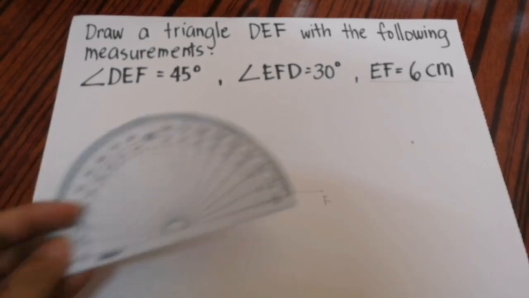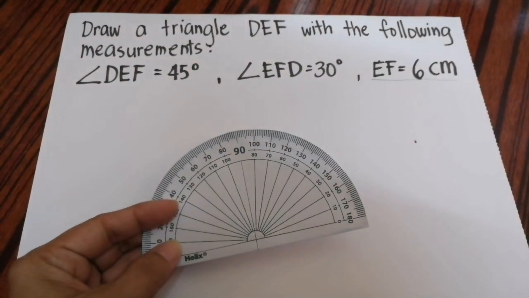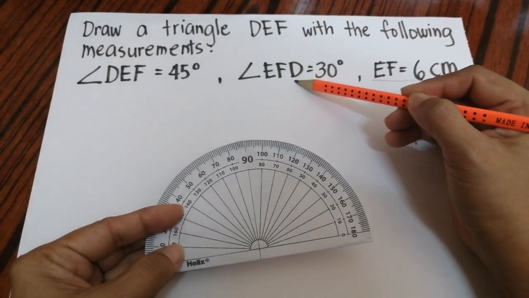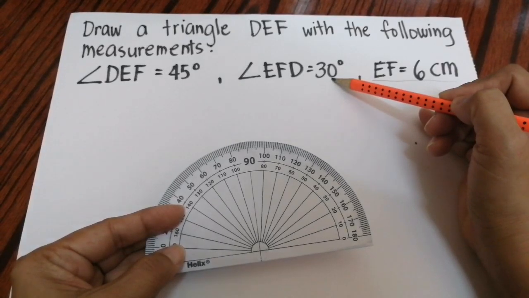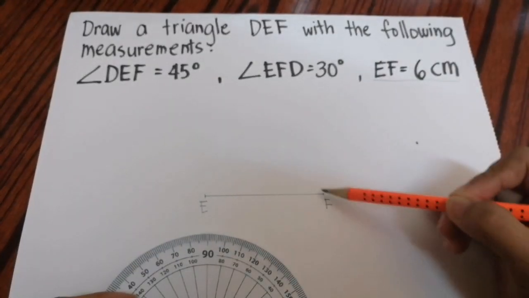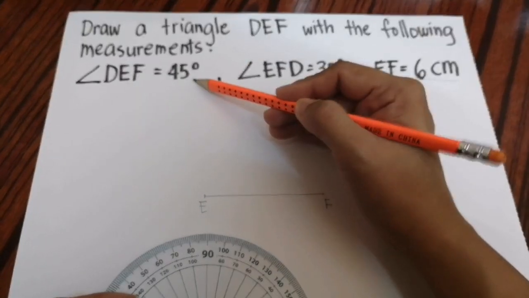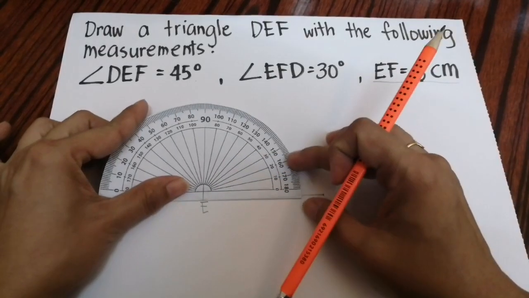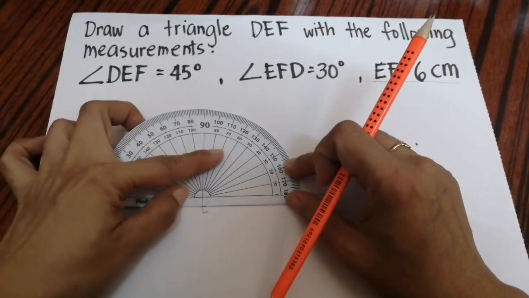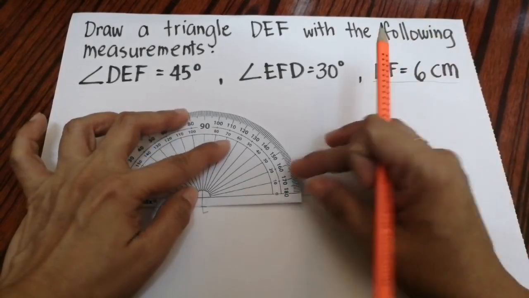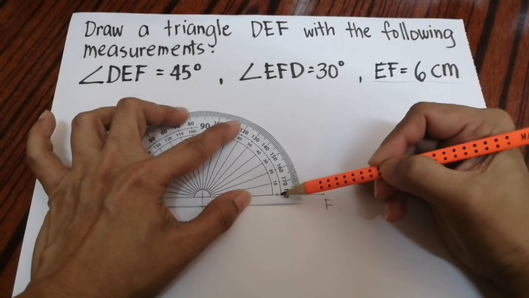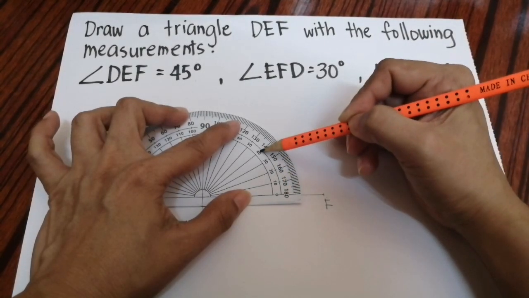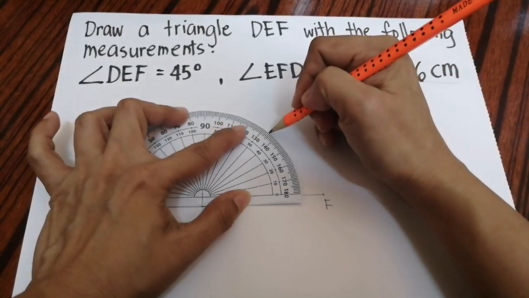Step 2, use a protractor to draw angle DEF, which is 45 degrees, and angle EFD, which is 30 degrees, on the same side of the line EF. Let's start with angle DEF, which is 45 degrees. I'll put the center on the baseline and mark where the 45 degree angle is. Now I'll be using the inner scale because 0 is there. 45 degrees is between 40 and 50, so I'll mark it here.